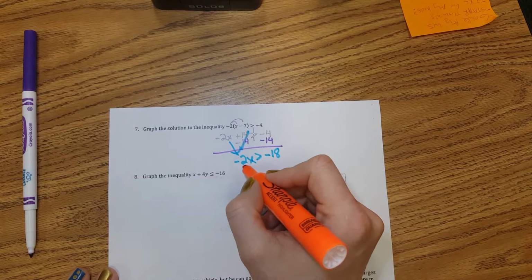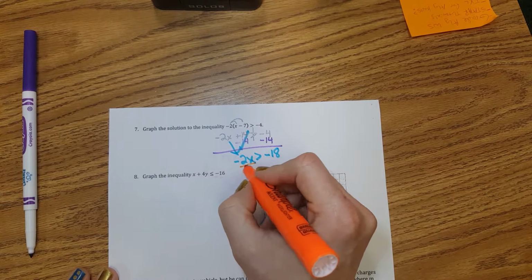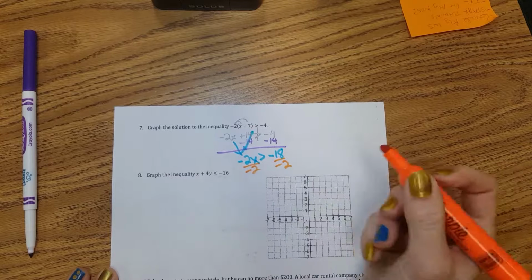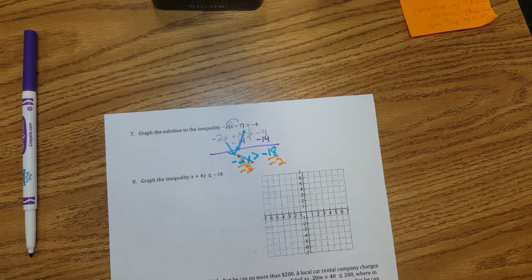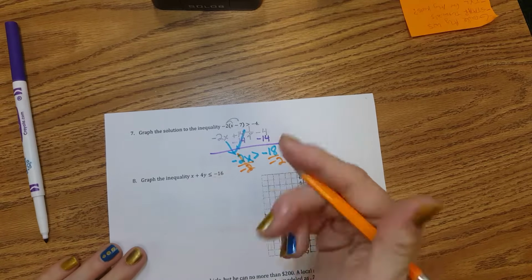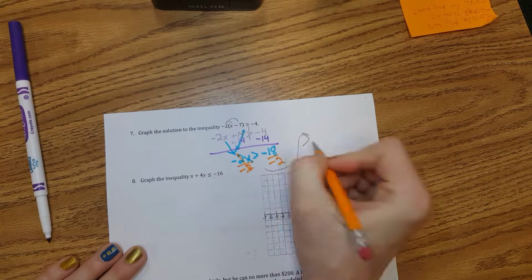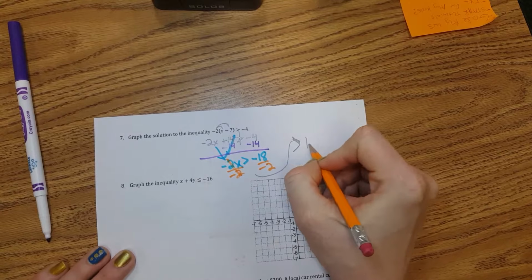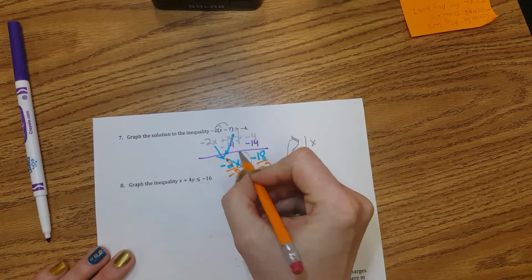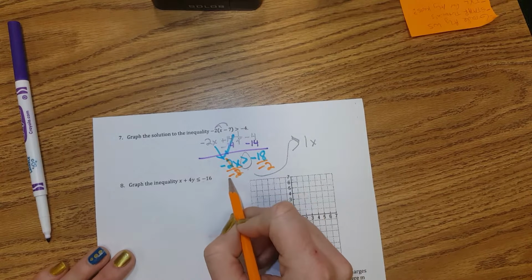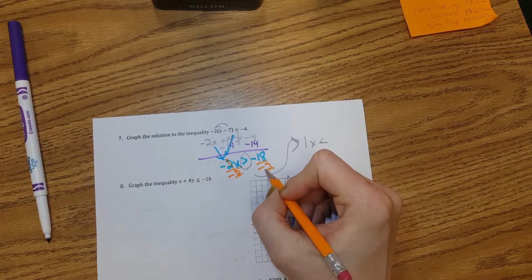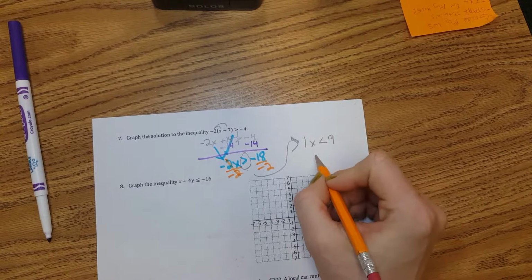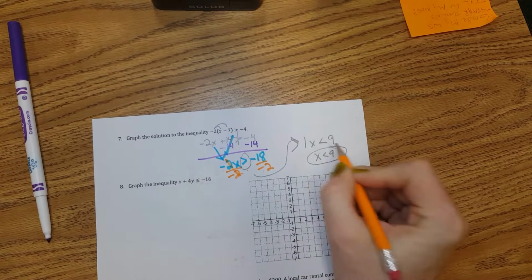Now we need to divide. The -2 is touching the x, so I'm going to divide by -2. -2 divided by -2 is 1, so that cancels to a 1. And so I have 1x, or just x. I divided by a negative number, this -2, so I have to flip this over. Now it's less than. And negative divided by negative is going to be positive. So x is less than 9 is what I get here.